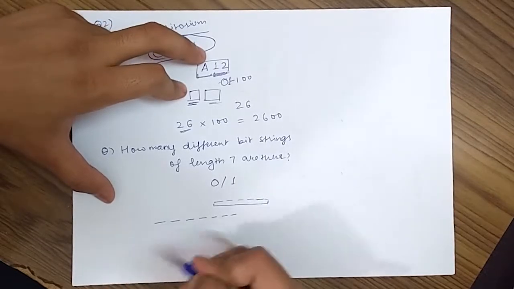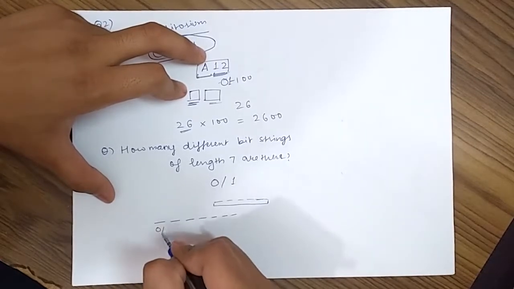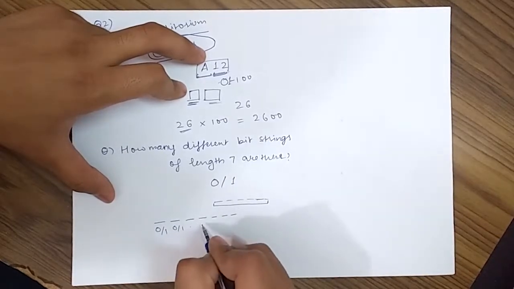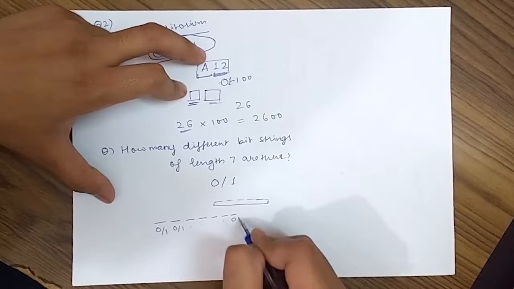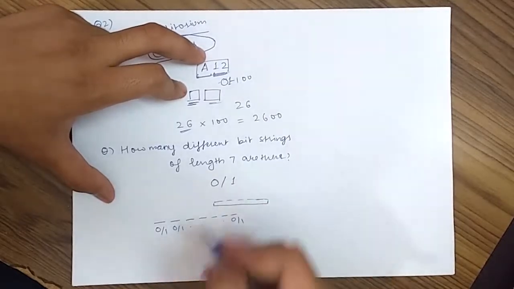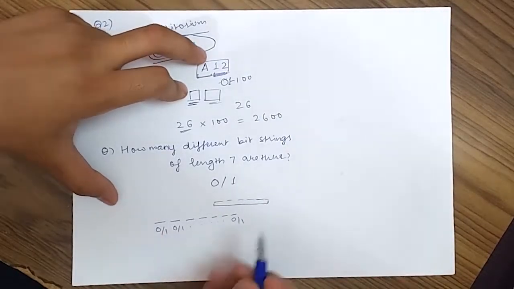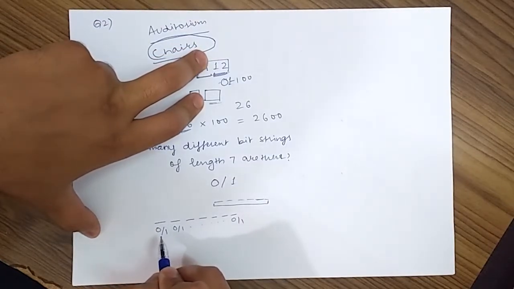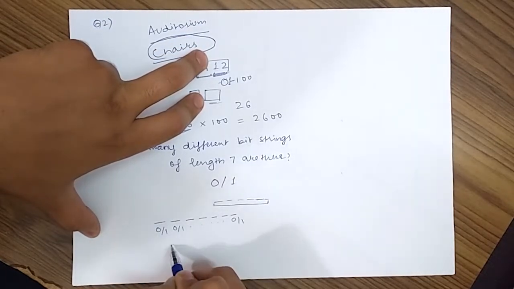Now this place can have a 0 or a 1. This can also have a 0 or a 1. The same for these. How many such bit strings can be there? Let's look at the product rule again. For the first part of the sequence, we have 2 choices.